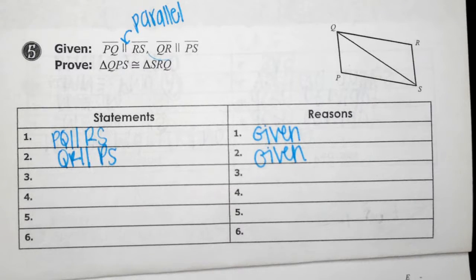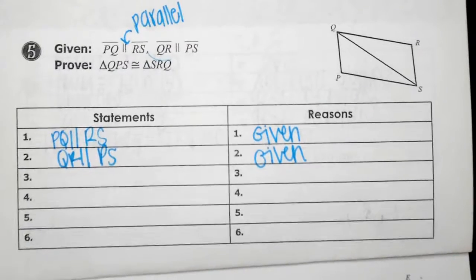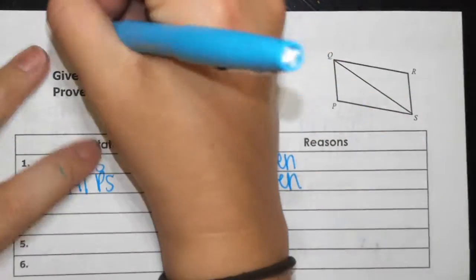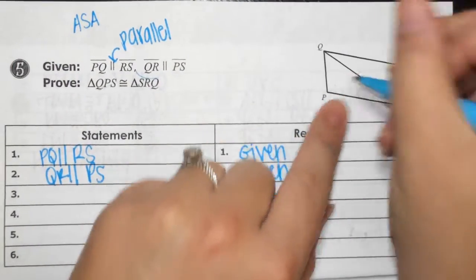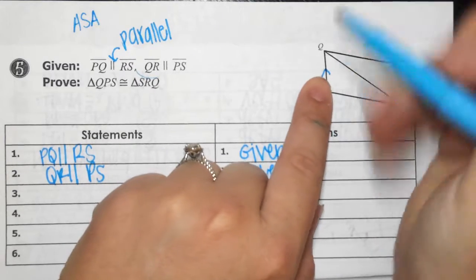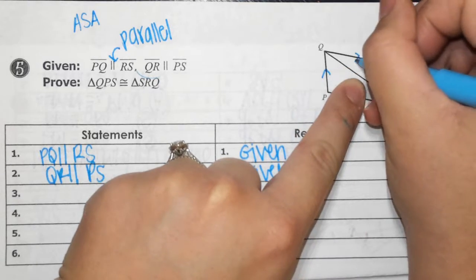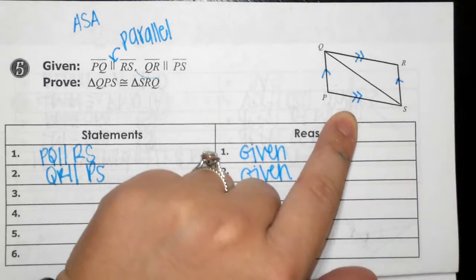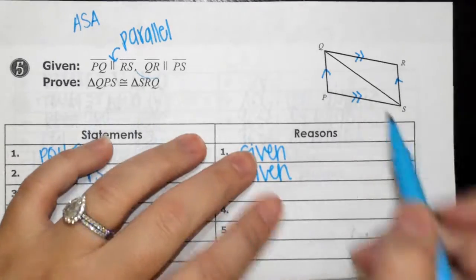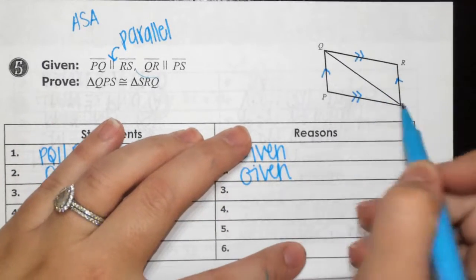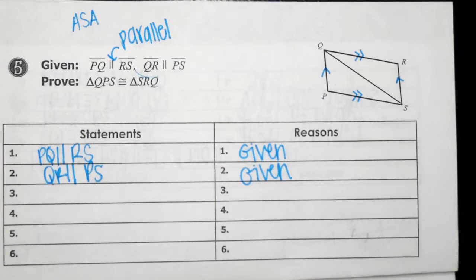So I'm not given anything that says this is congruent to this. Not a single thing. I have to figure it all out. Now remember, we're wanting to use ASA. Here's what I do know. I know that PQ, a little arrow simplifies parallel. So PQ is parallel to RS, and then QR is parallel to PS. This does not mean they're congruent. This just means they're parallel. And I put 2 here to show that these two that both have 2 arrows, they're parallel to each other, and the ones that have 1, they're parallel to each other.